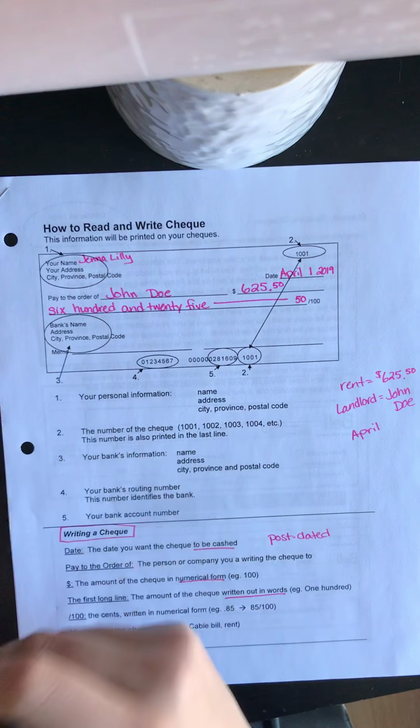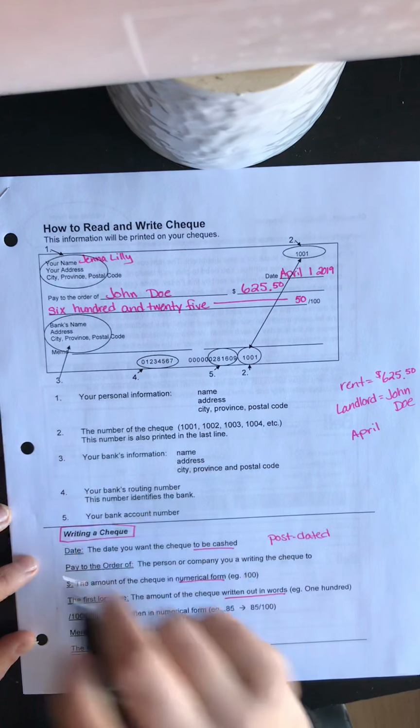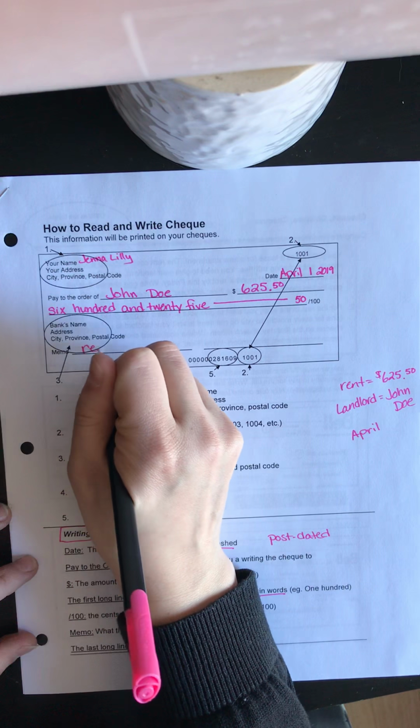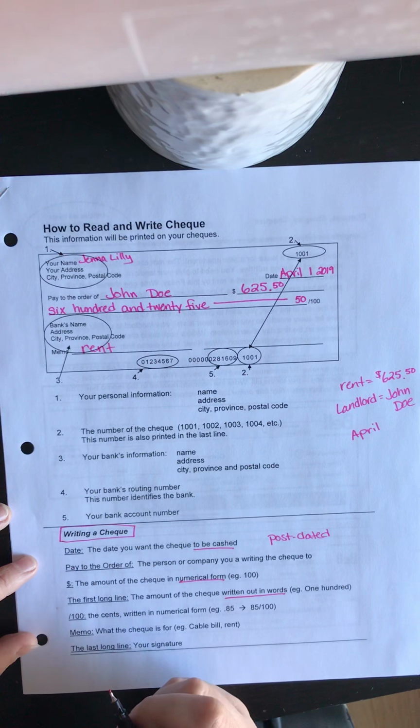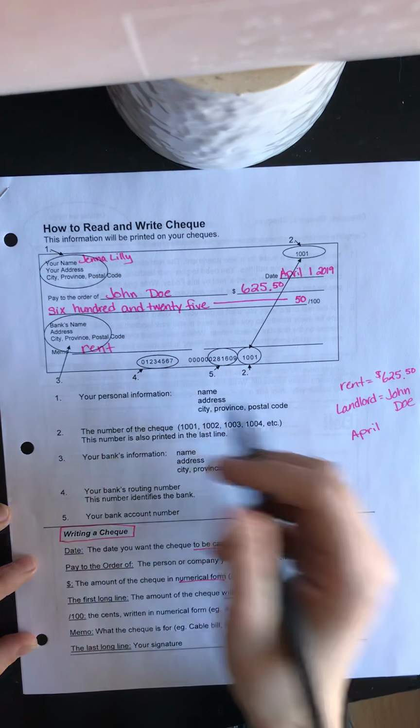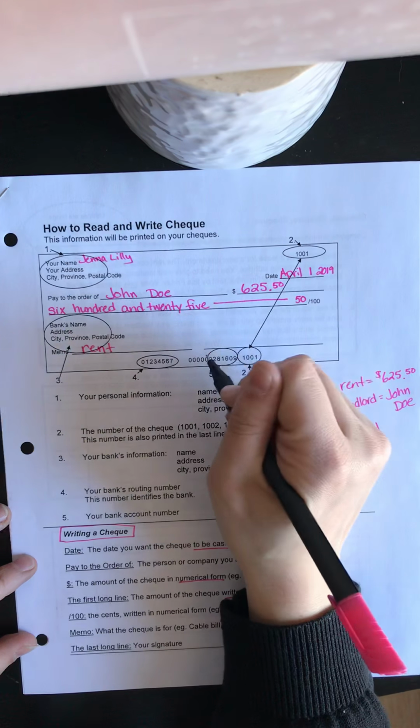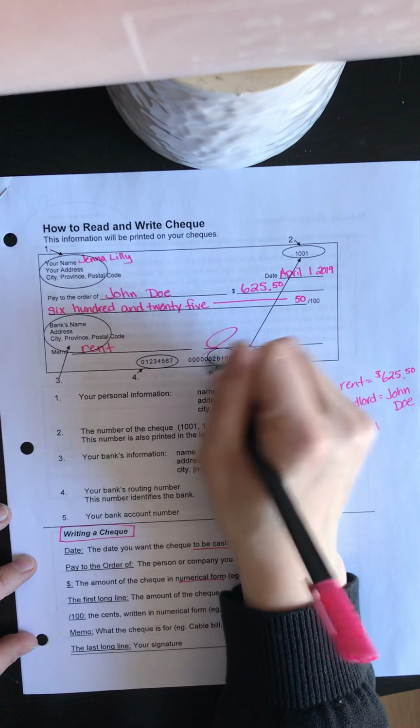Okay, my memo is just what is this check for? So this check is for rent, so I am just going to put rent in the memo line. And then the very last step, this long line here, that's where you have to sign your check.